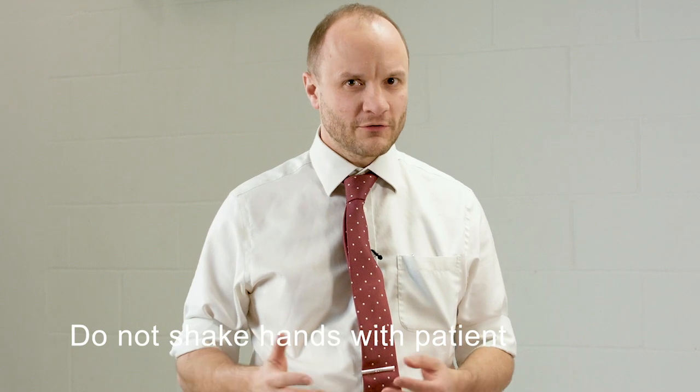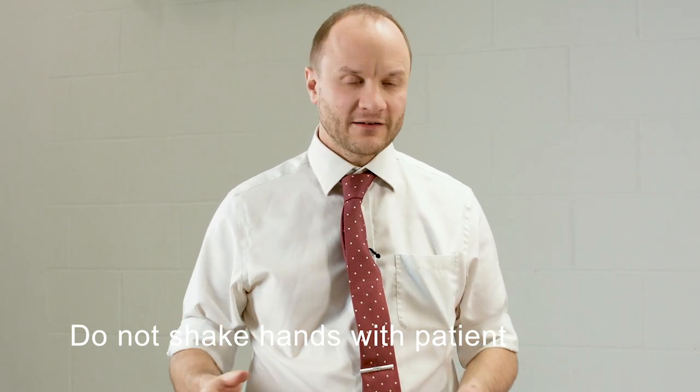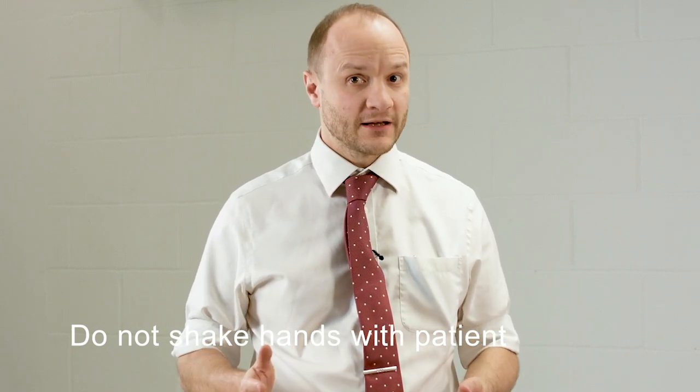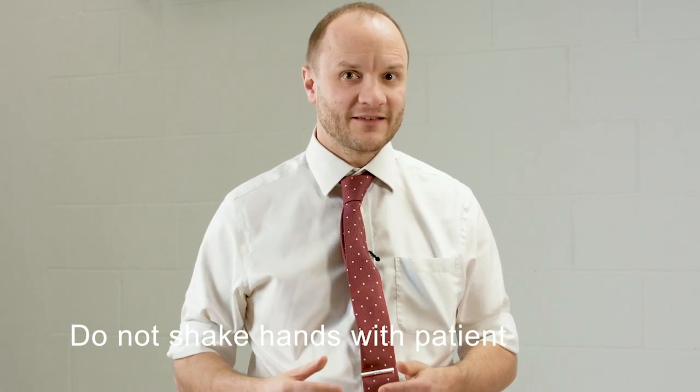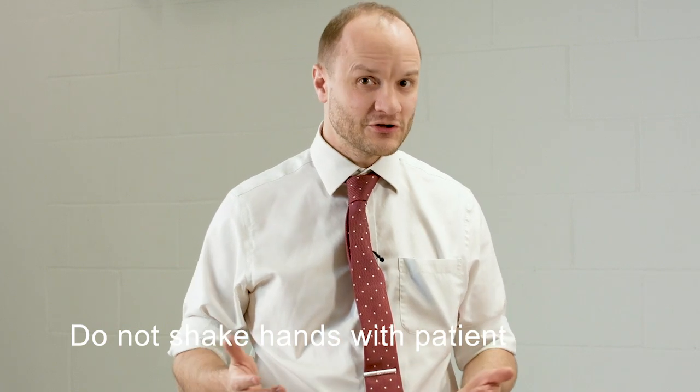Second, when you go to introduce yourself to the patient, make sure you don't offer to shake their hands. If you're directed to examine a patient's hands, it's quite likely they may have pain in their hands, and if you offer to shake the patient's hand, you may cause them discomfort, which you shouldn't really do.